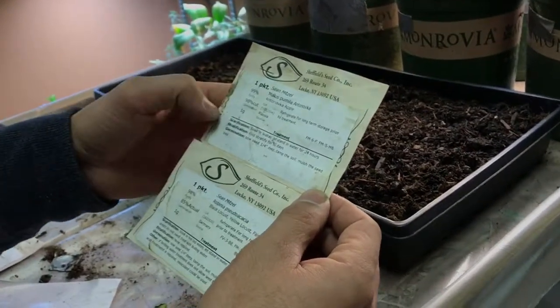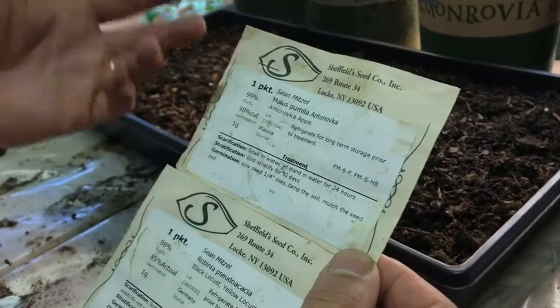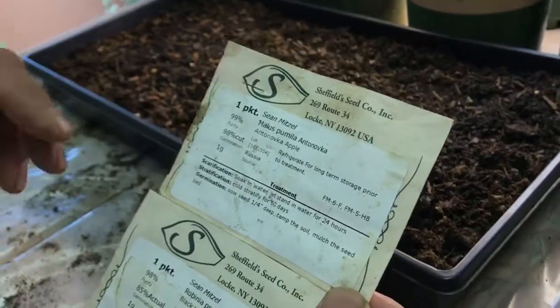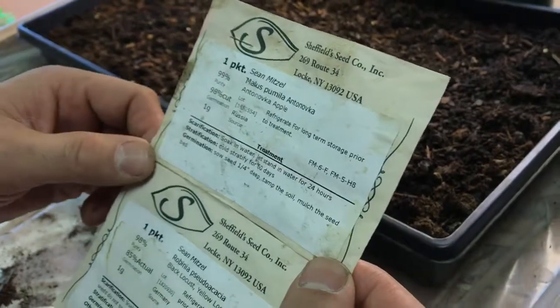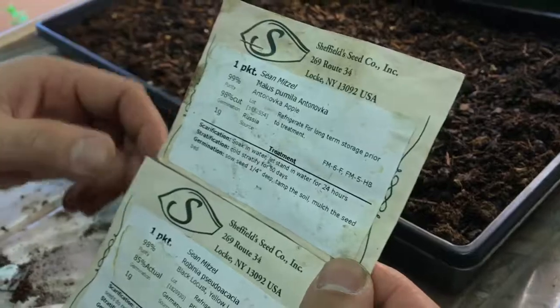If you look at the directions here, it says scarification, stratification. So you scarify it by soaking it in water and letting it stand, and then you cold stratify it for 60 days. What we did is put it in the refrigerator for 60 days to simulate that. And then we sowed the seed and then germinated. I'll show you that in a minute.